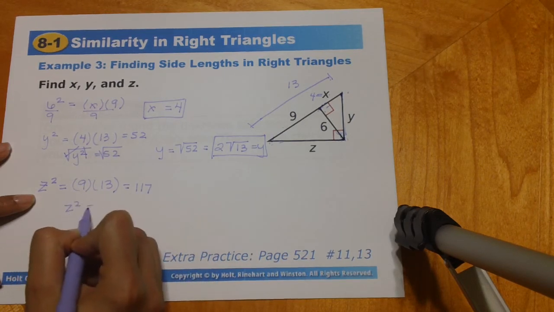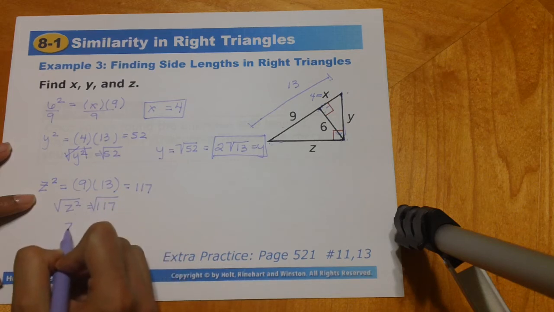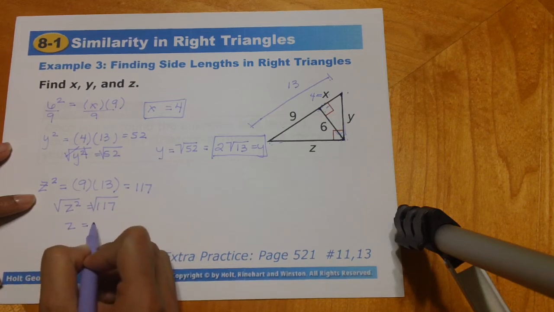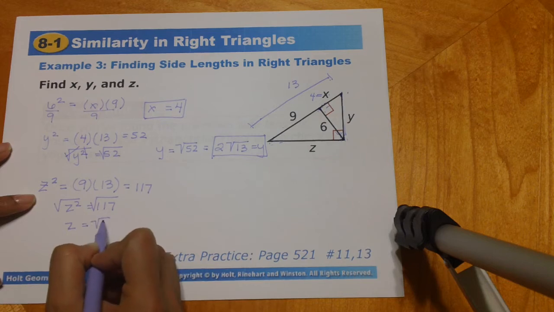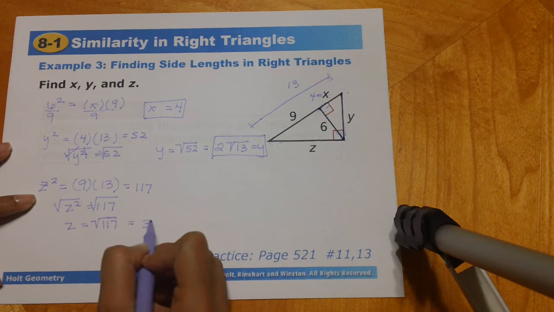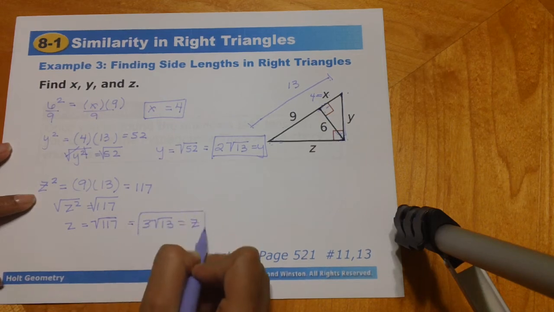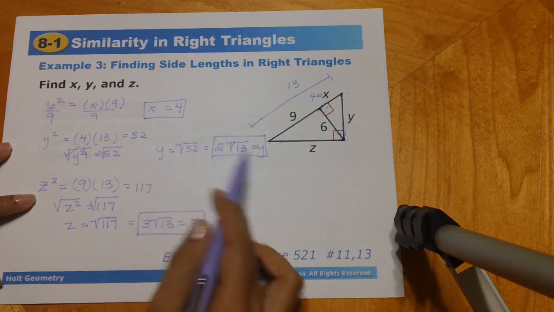So I have z squared equals 117. Square root both sides, I get z equals square root of 117, or if you simplify that, that gives you 3 root 13. So now we found our x, y, and z.